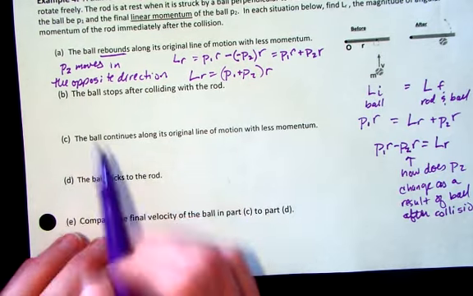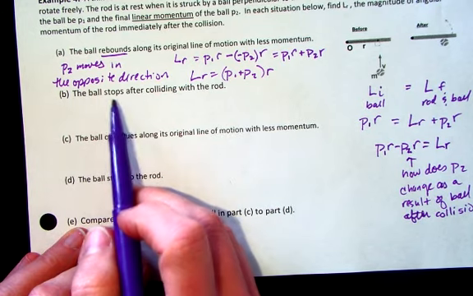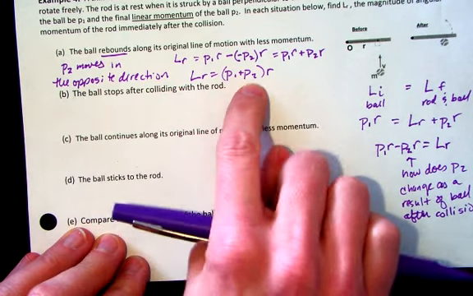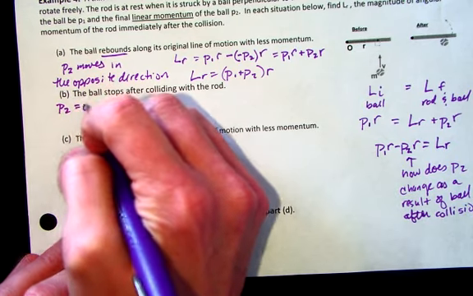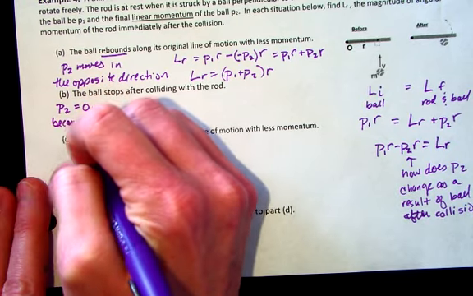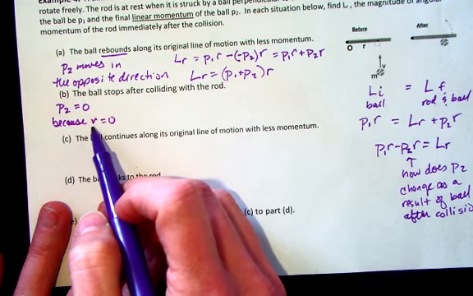All right, so next the ball stops after colliding with the rod. Well, if the ball stops, then p2 has to equal 0. So p2 equals 0 because its velocity is 0. Remember, this is linear momentum, mass times velocity.